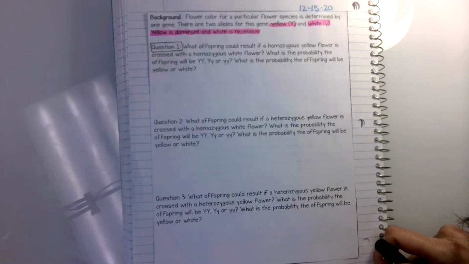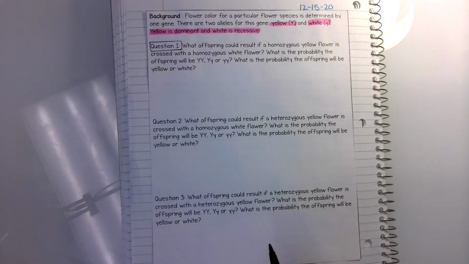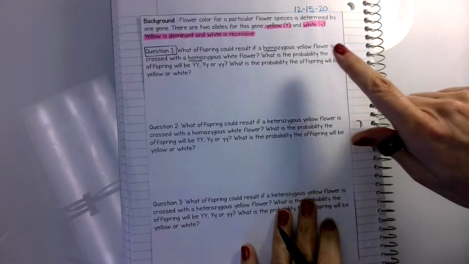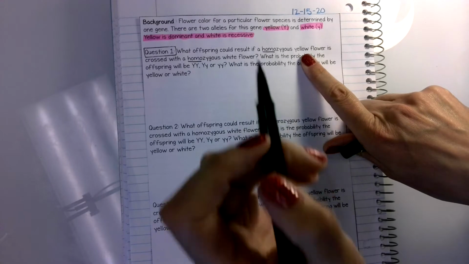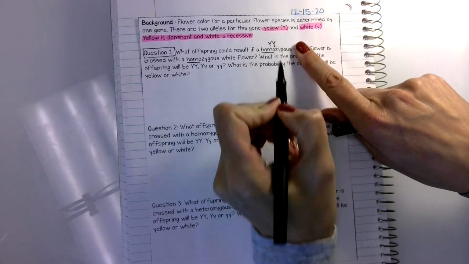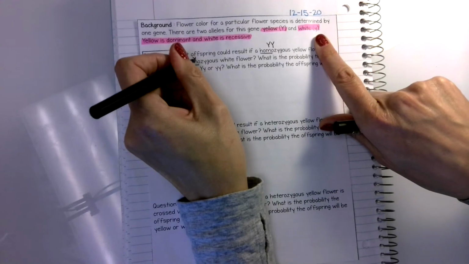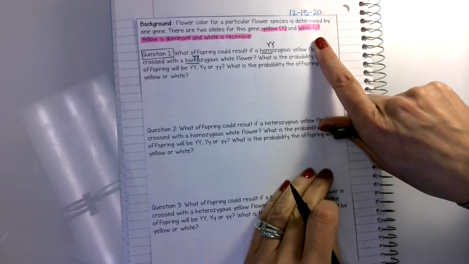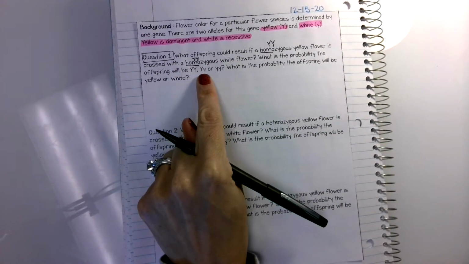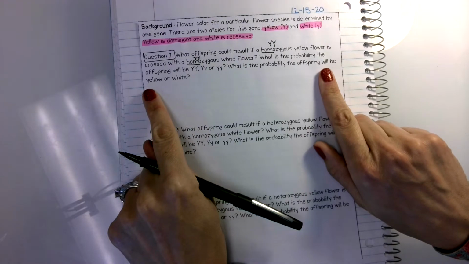What offspring could result if a homozygous yellow flower is crossed with a homozygous white flower? Okay, so we know homo means the same. So if this homozygous yellow flower, it would be yellow, so this one is capital Y, capital Y, okay? And if it's a homozygous white flower, it's lowercase y, lowercase y, because it's the same. What is the probability of the offspring to be capital, capital, or capital, lowercase, or lowercase, lowercase? What is the probability the offspring will be yellow or white?